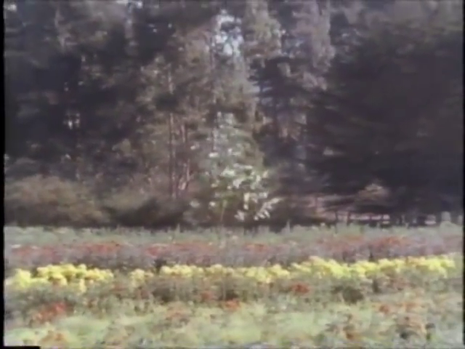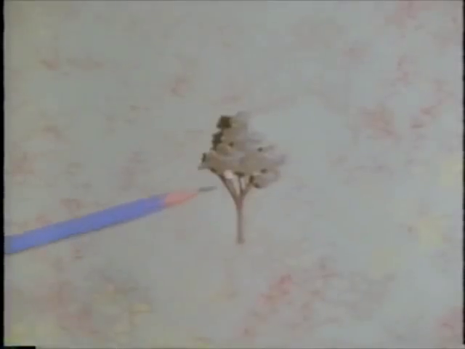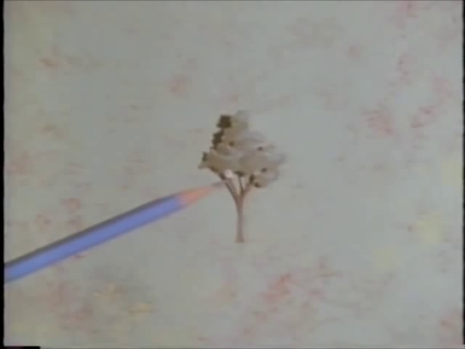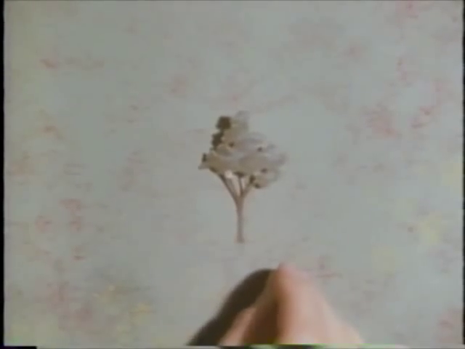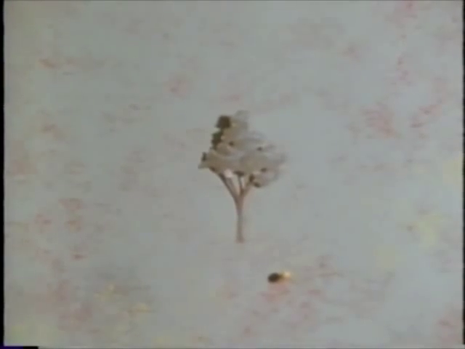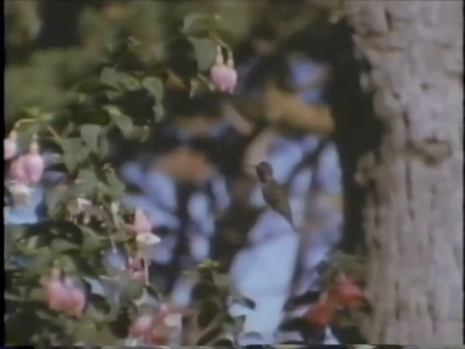Let's represent this on a chart. Here is the nest in the tree. The hummingbird collects nectar from the flowers here and there around the nest. We'll keep a record on this map of the location of each flower the hummingbird visits. Here's one now. We mark the location of this flower on the map. Now it's over here.